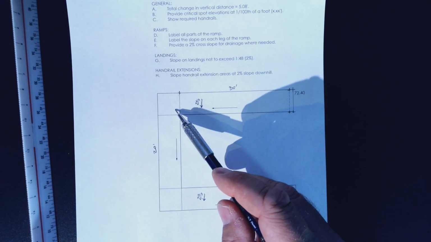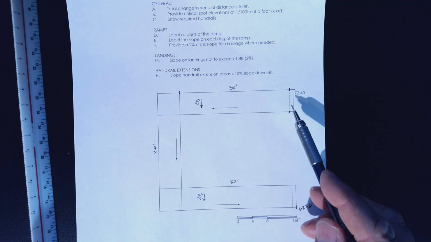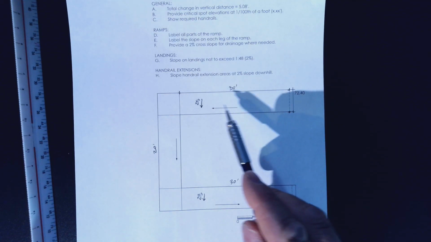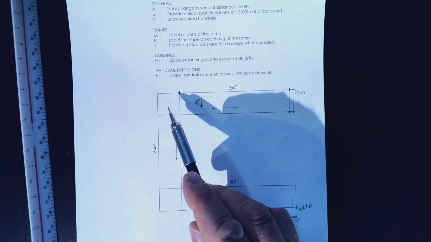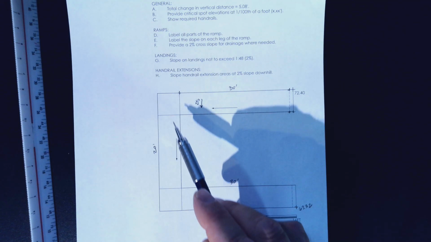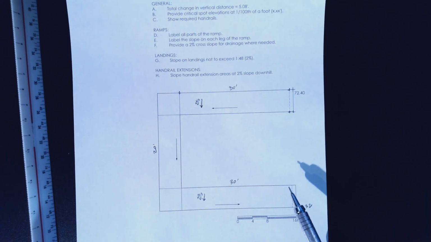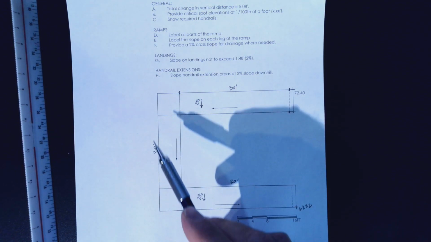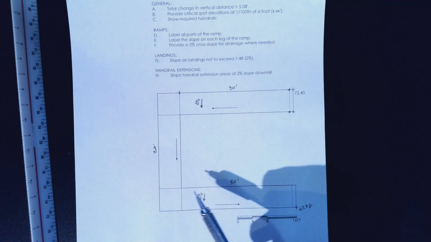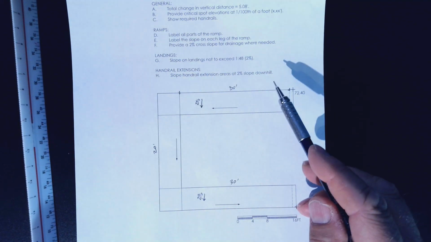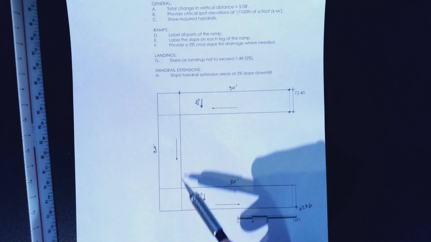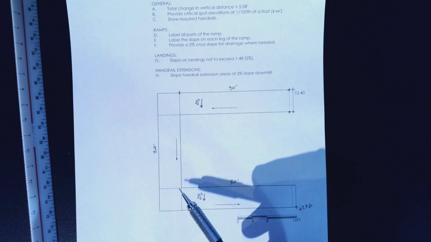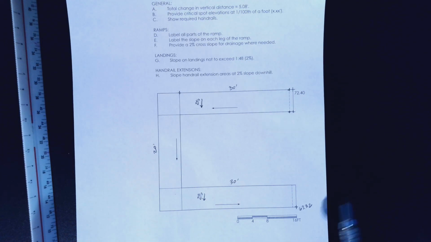That gives a wheelchair user a spot where it levels out so they can rest. You don't want to have them go over 30 feet, especially going up the ramp. If this whole ramp was sloped, that would be a long way. These landings are essentially resting points along the ramp.